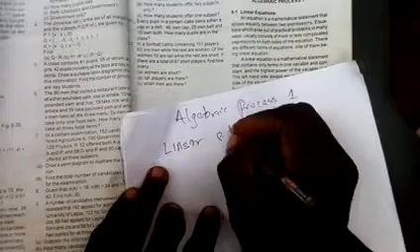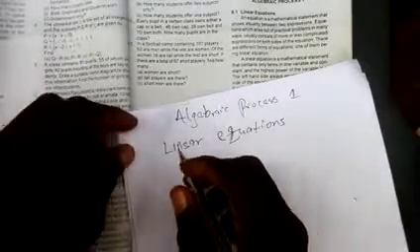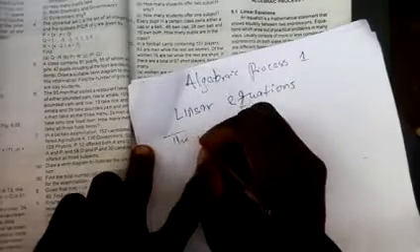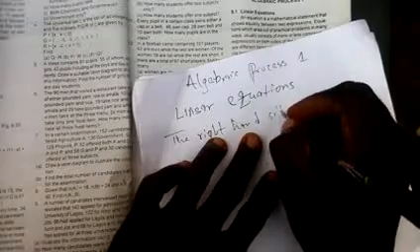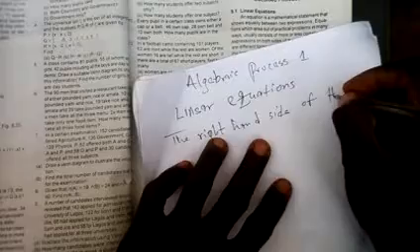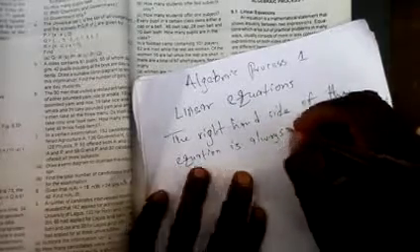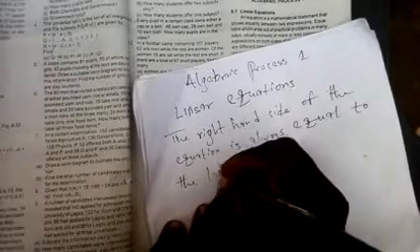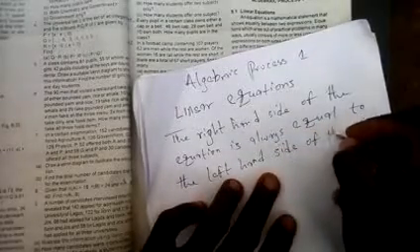Linear equations. One simple rule about linear equations, or any type of equation, is that the right hand side of the equation is always equal to the left hand side of the equation.